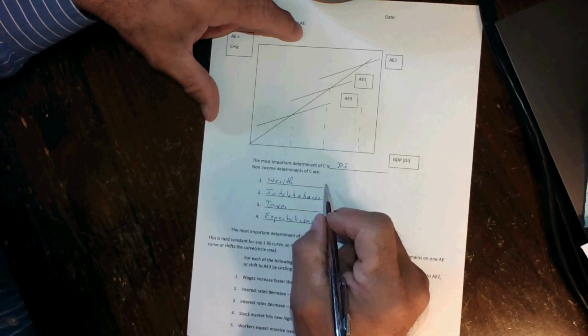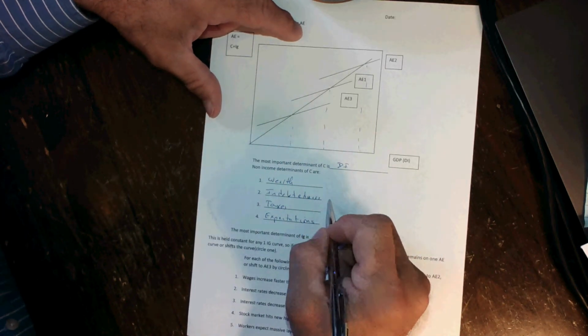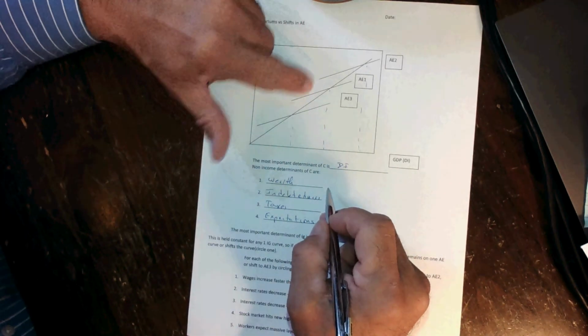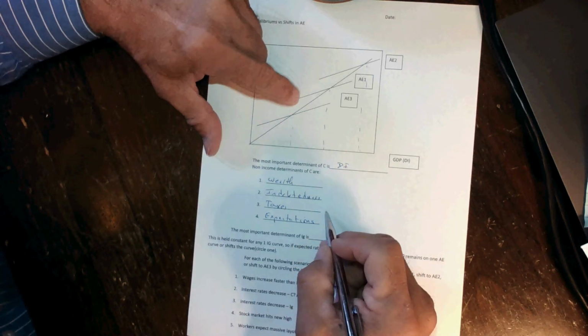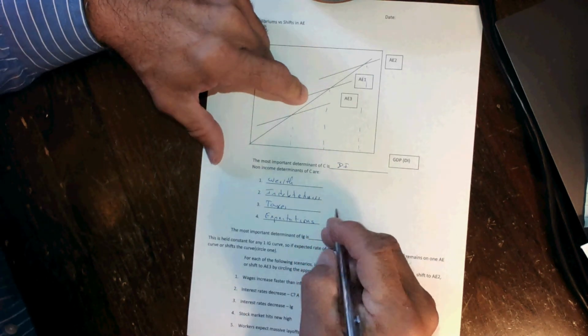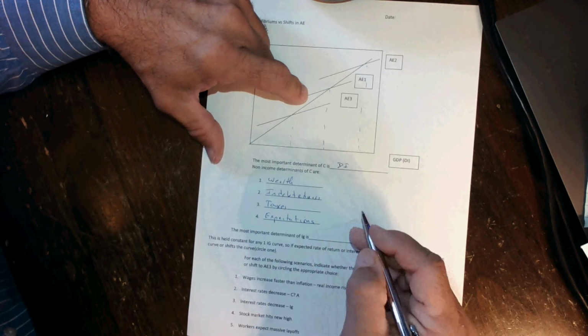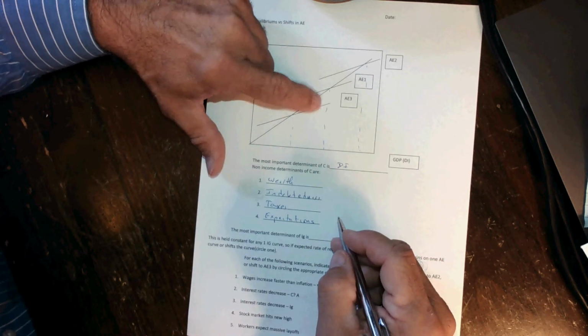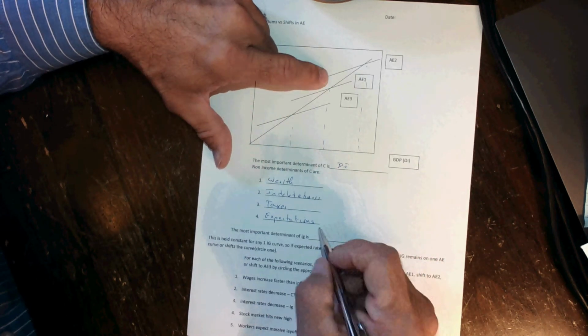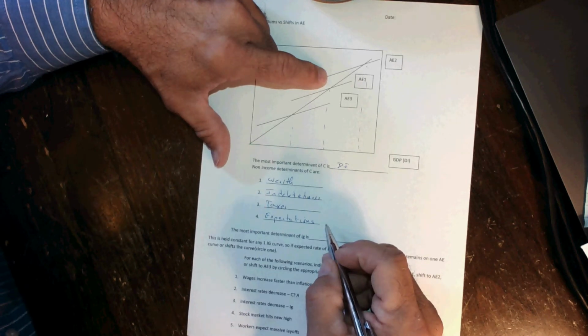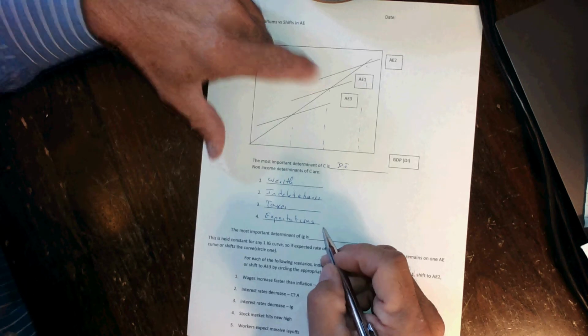An increase in wealth will cause an increase in consumption. An increase in indebtedness will cause an increase in consumption, AE1 to AE2. A decrease in taxes means that at any one personal income you'll have more disposable income, which will result in a higher level of consumption at any one level of personal income. And if you're more favorably optimistic about the future, you'll consume more out of current income and save less.